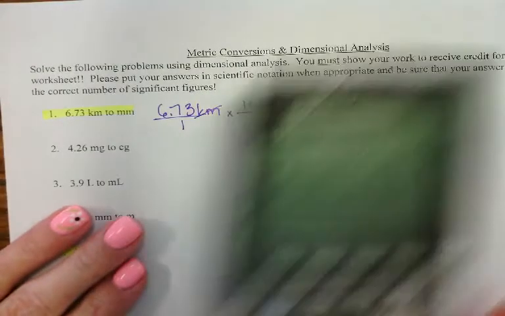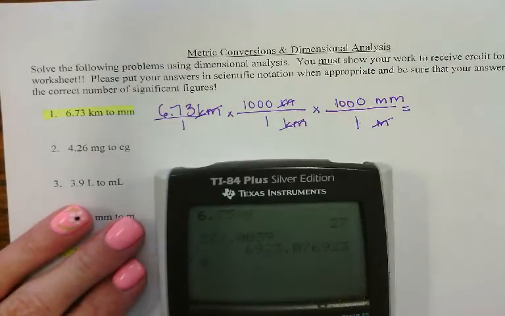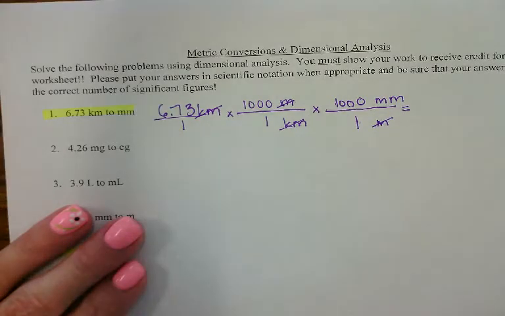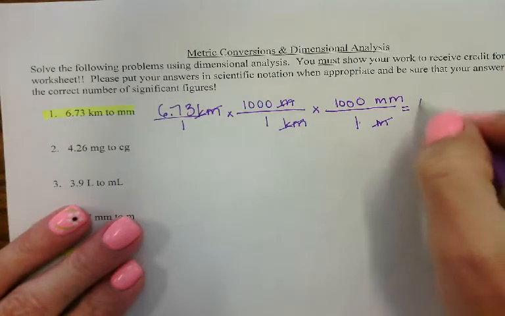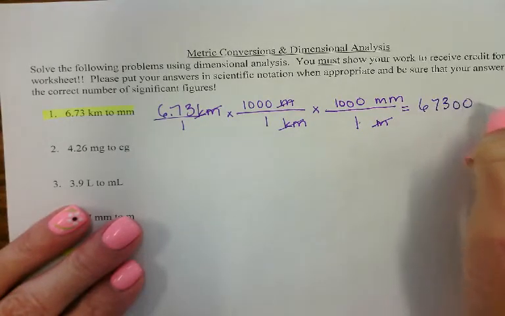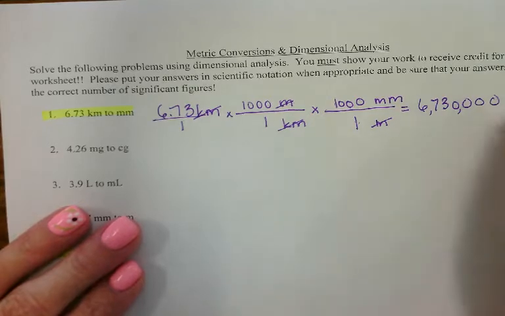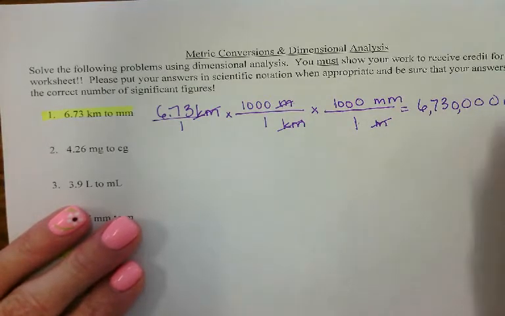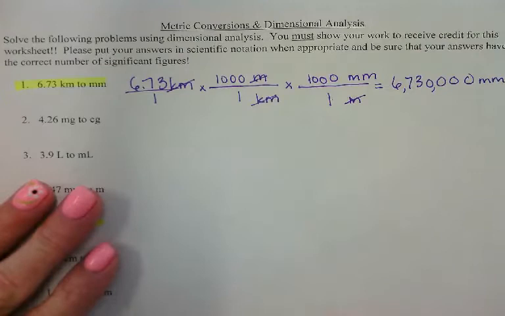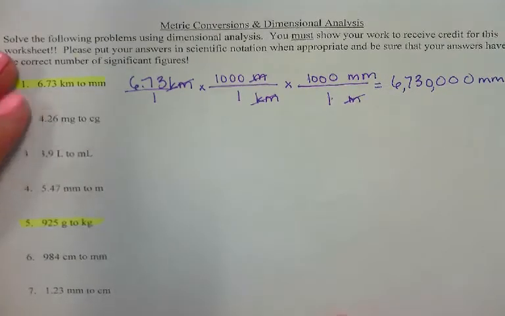Here's my calculator. 6.73 times 1,000 times 1,000. And I get 673 with 4 zeros. 673, 1, 2, 3, 4. So I put in my commas there. 6,730,000 millimeters. There you go, millimeters, my final answer.